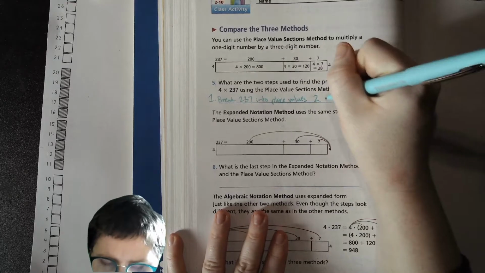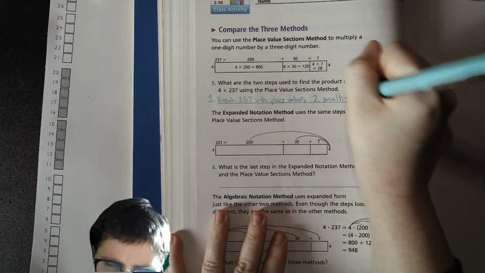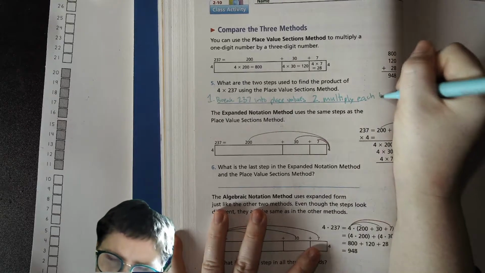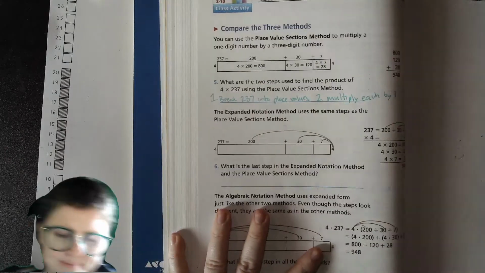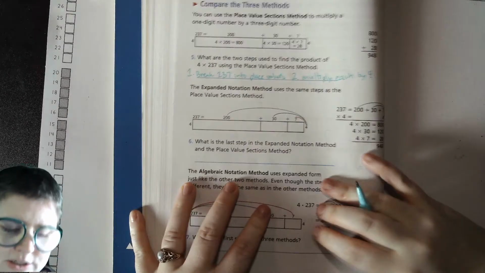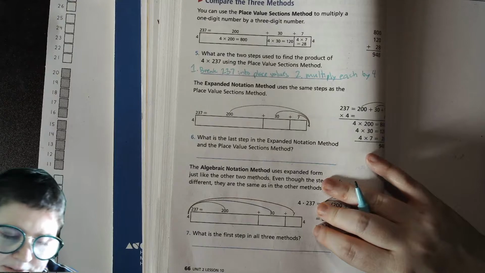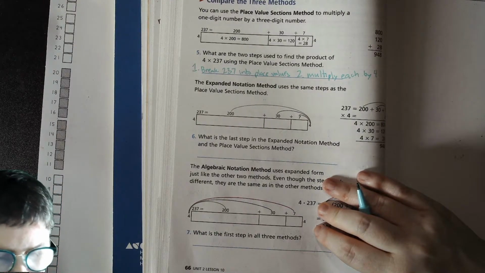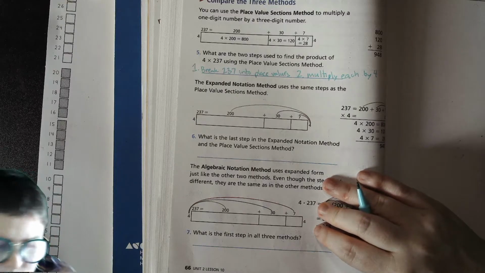Step 2, multiply each by 4. Okay. The expanded notation method uses the same steps as the place value sections method. What is the last step in the expanded notation method and the place value sections method?